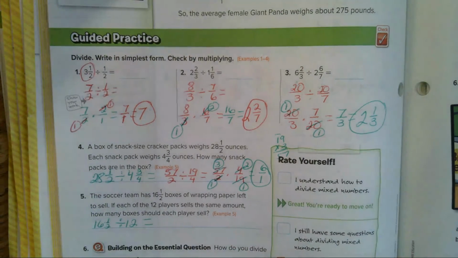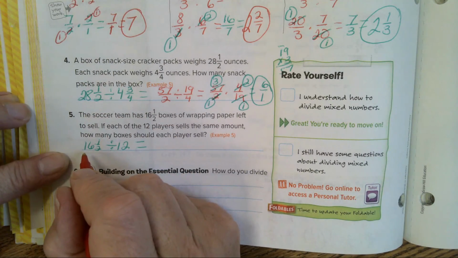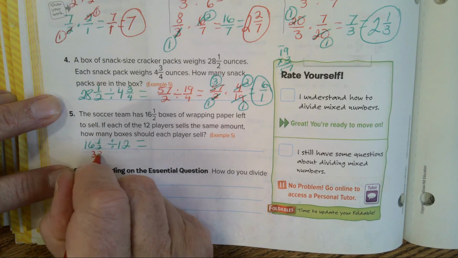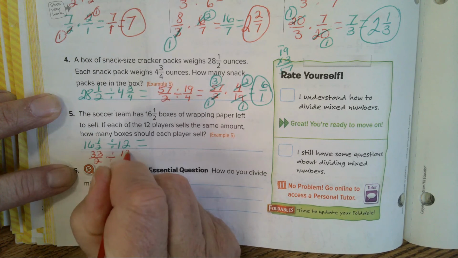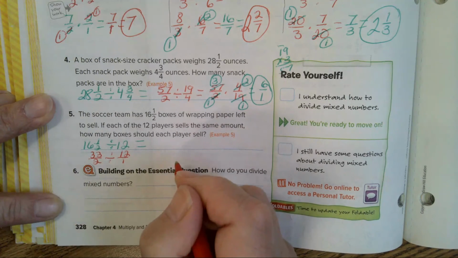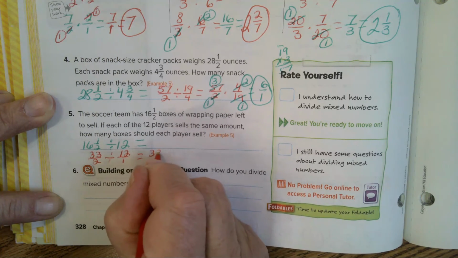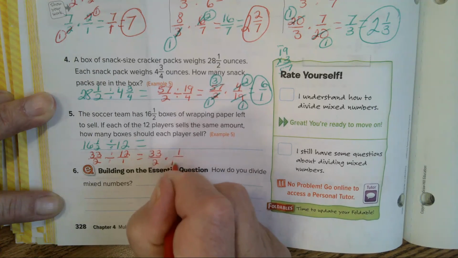All right, change it to improper fractions. 2 times 16 is 32, plus 1 is 33. Quinn, write that down. Divided by 12 over 1, right? Now I keep, change, flip. 33 over 2 times 1 over 12.